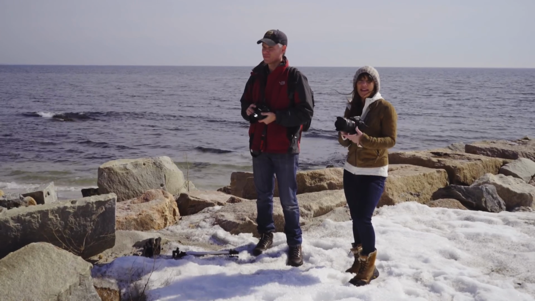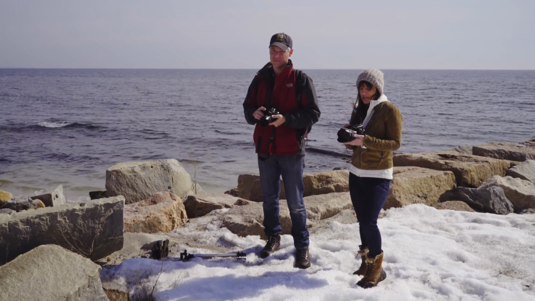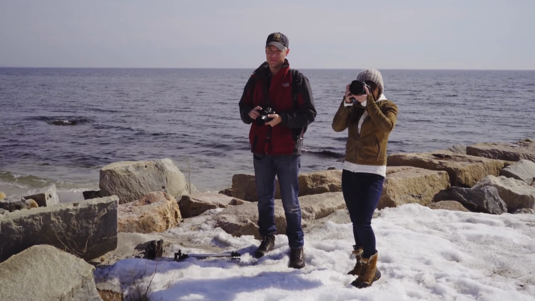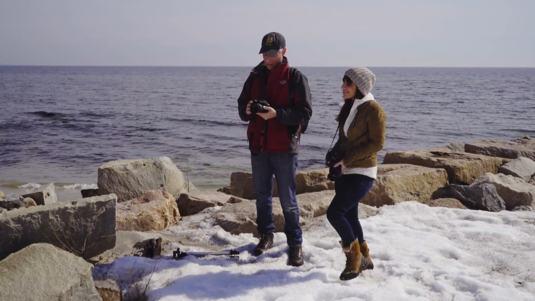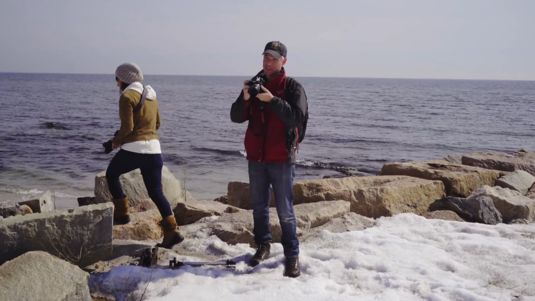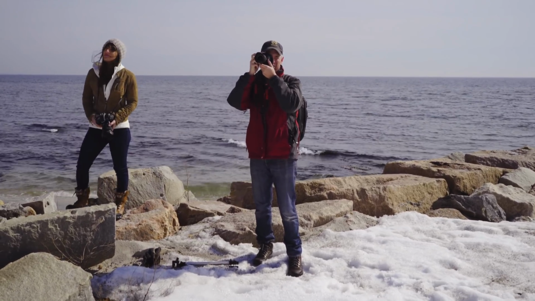So I'm going to be using a base ISO of 64 and using this lens's sweet spot for the aperture, which is f8. I'm done. I'm at f8 too. My base ISO is ISO 100, so let's see how a quick snapshot compares.